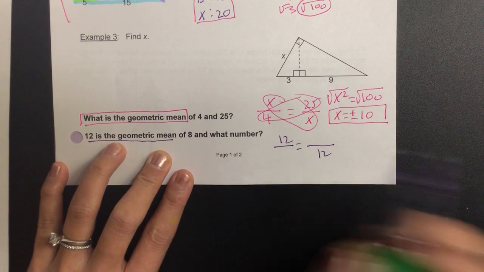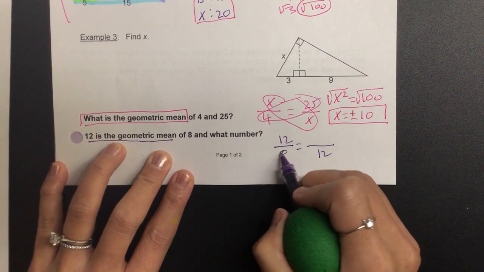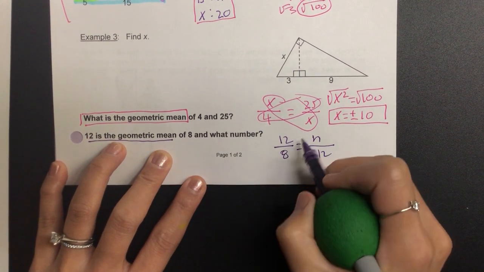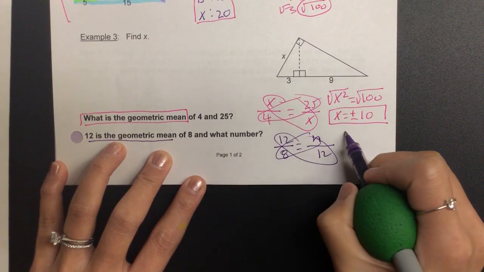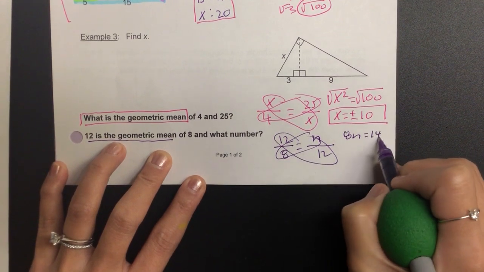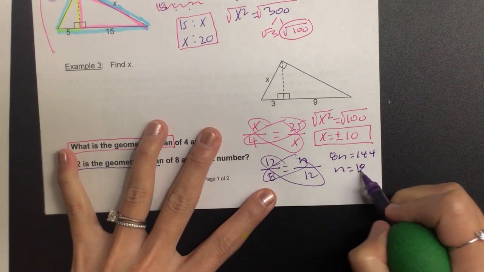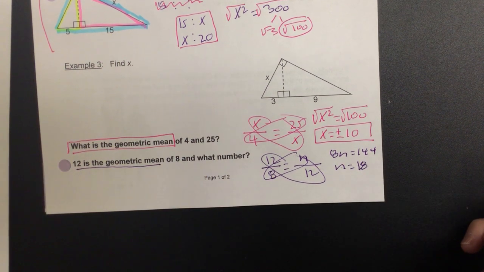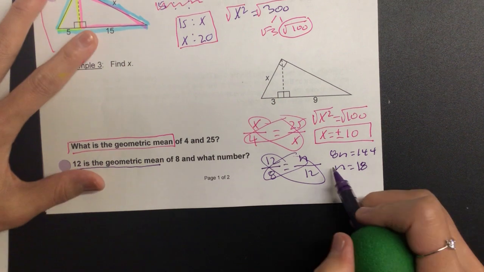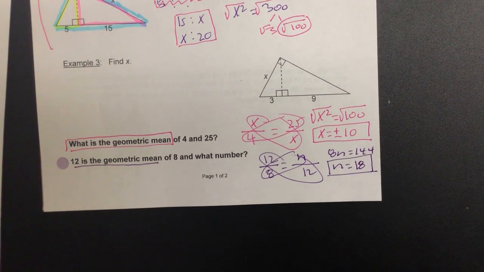Does it matter where the 8 is going to go? No, because in the end, we're going to cross multiply. So when I cross multiply, we get 8n is equal to 144. And then when I divide it by 8, which I did a while ago, should be how many? 18. Does this one need plus or minus? Yes. No, we're now square rooting on both sides.